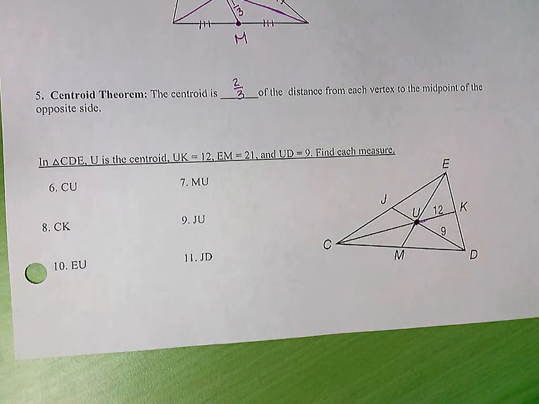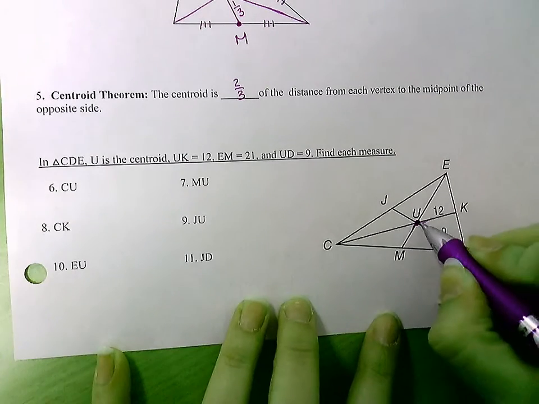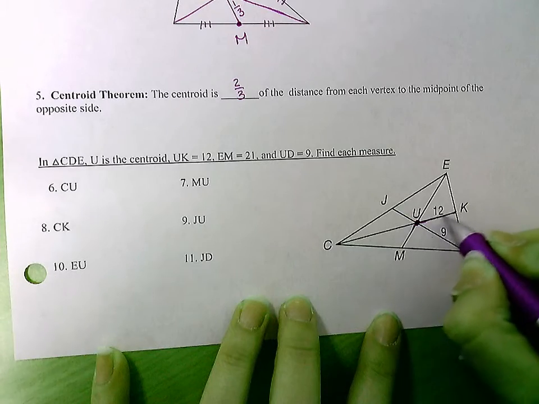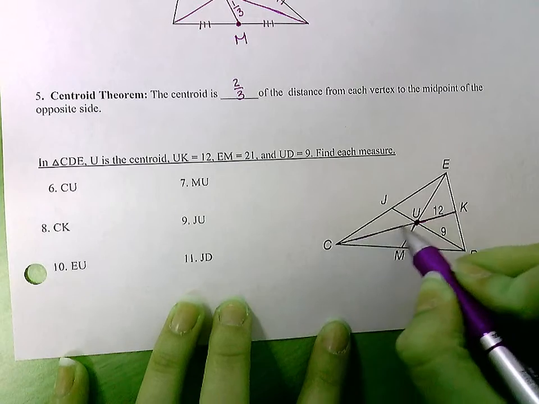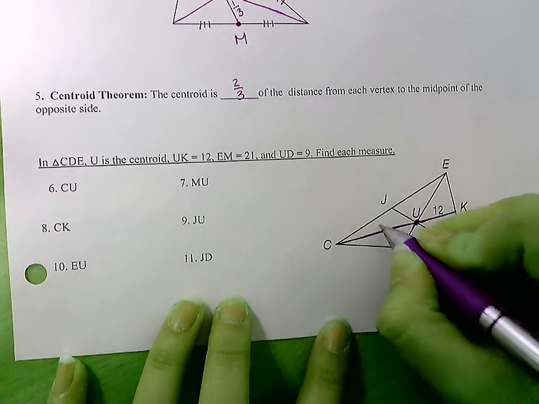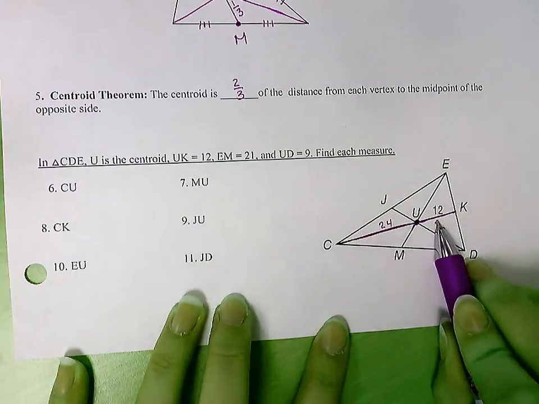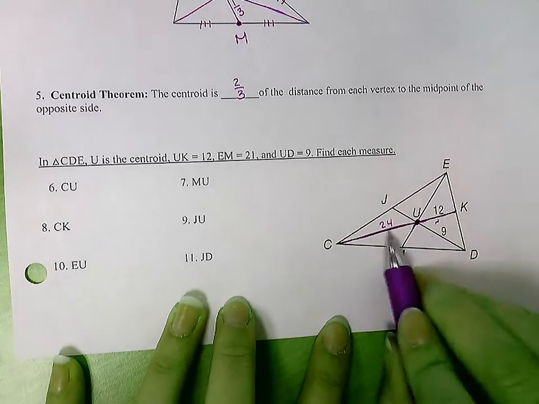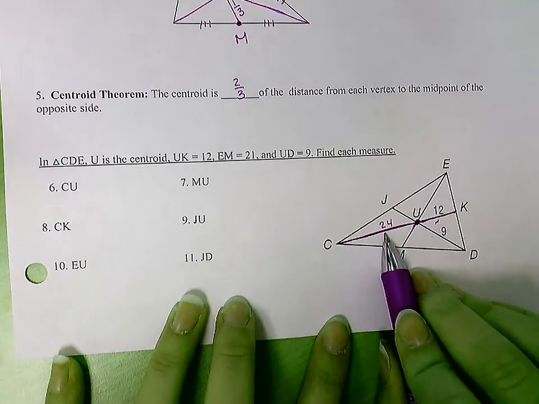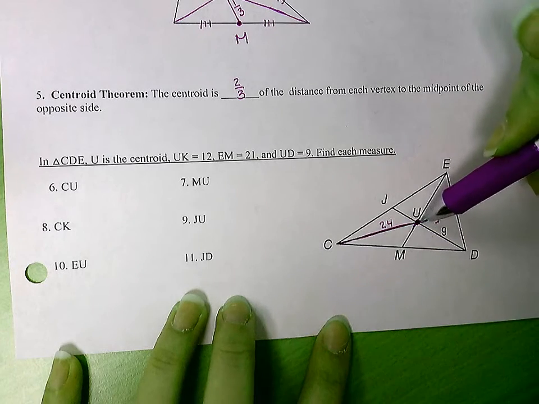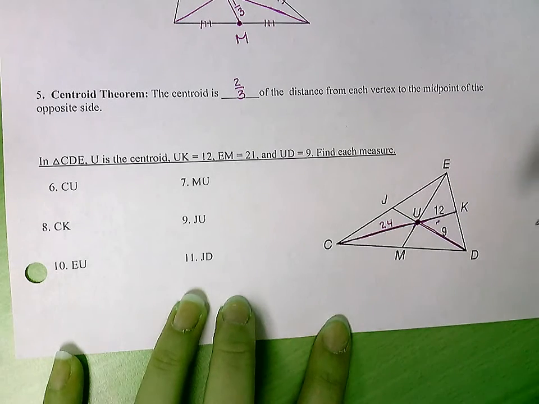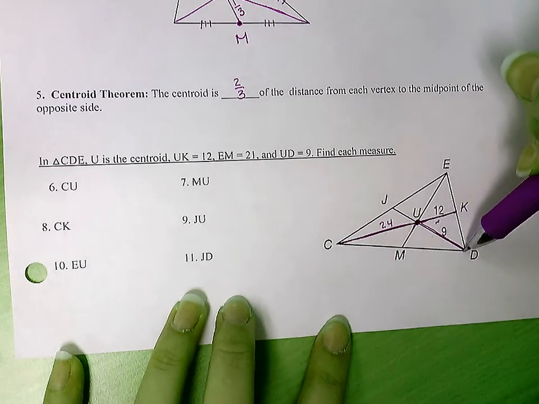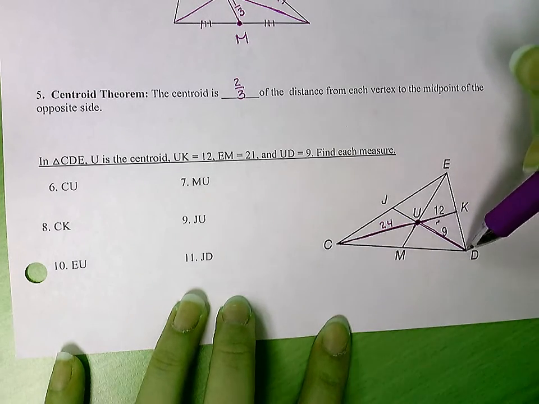Now before I even start looking at the problems on the left, what I like to do is just fill in my whole triangle right away. So if I know UK is 12, using that centroid theorem, what would CU be? 24. Okay, since that part is our 1/3 piece, this would be our 2/3 piece. Now I also know UD is 9. If UD is 9, that's your 2/3 piece.